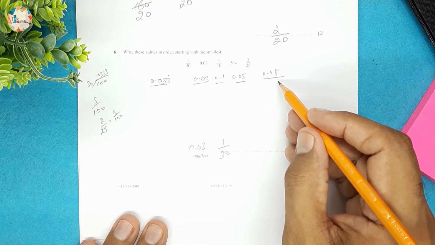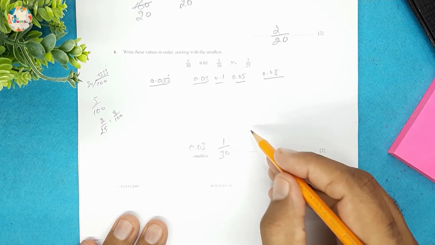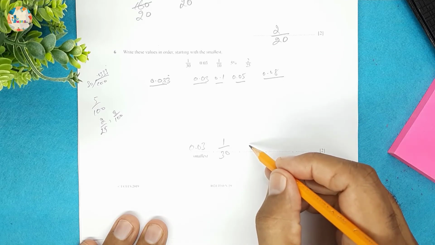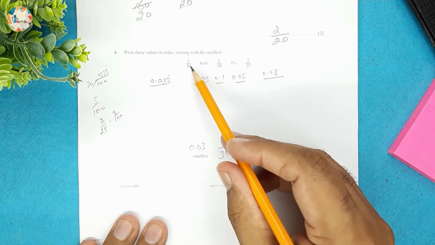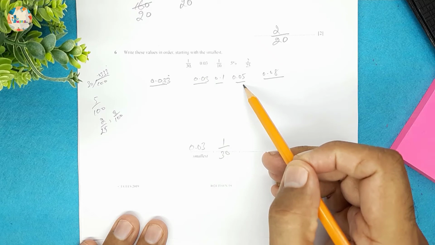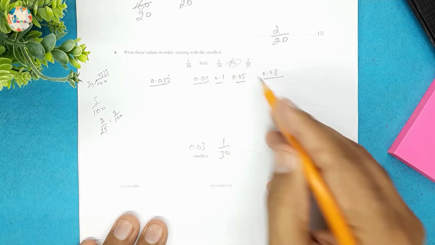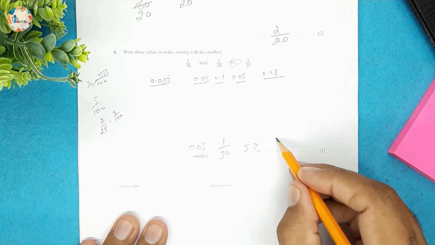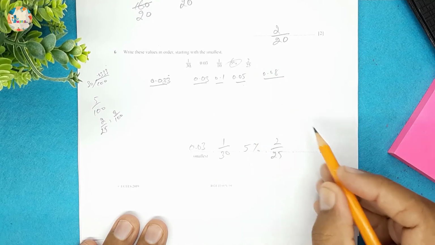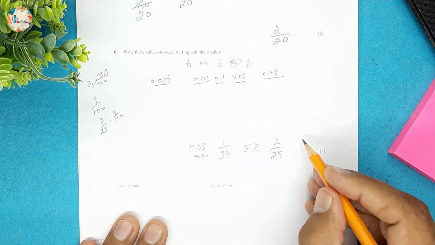This will be next one, after 1 over 30 we are having 0.05. So first we will write is 5%, then next will be 2 over 25, and the biggest one will be 1 over 10.